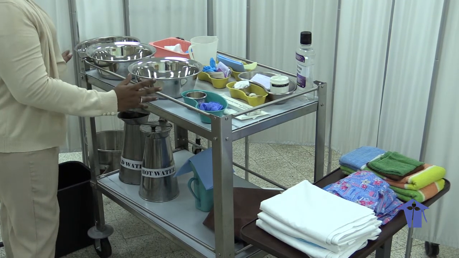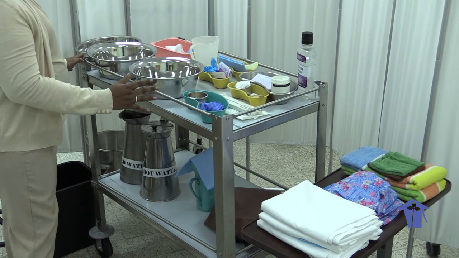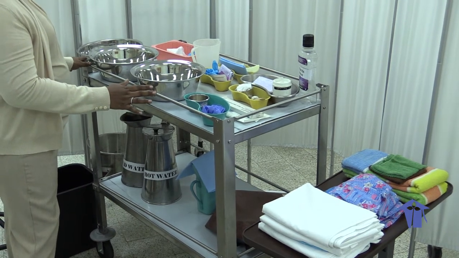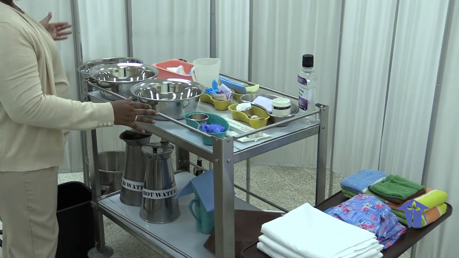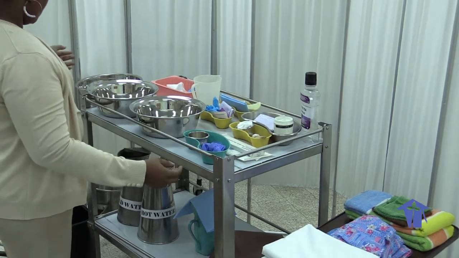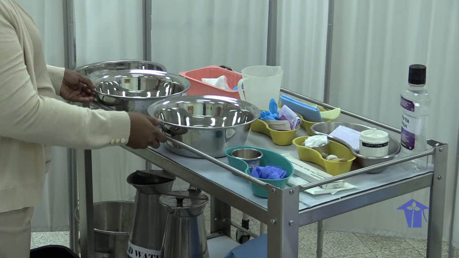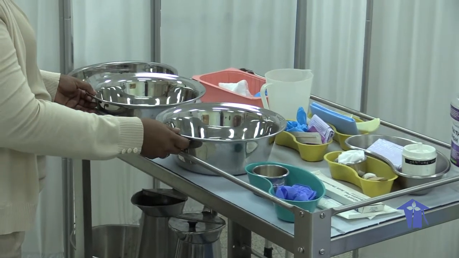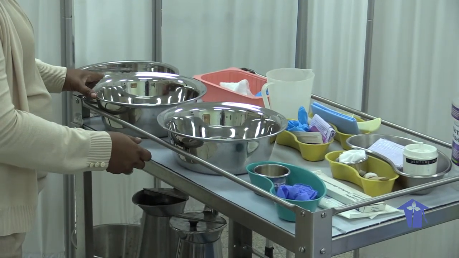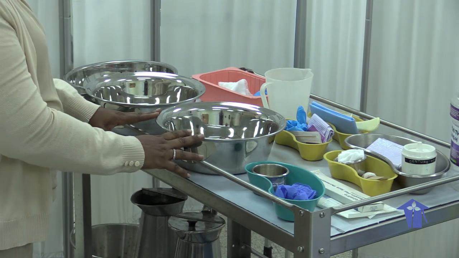We have a bath trolley set up for you today with all of the items that will be needed for the procedure. Starting from my left and going to the right, we have two basins. Both have clean water, but one would be for washing with soap and the other would be for rinsing.